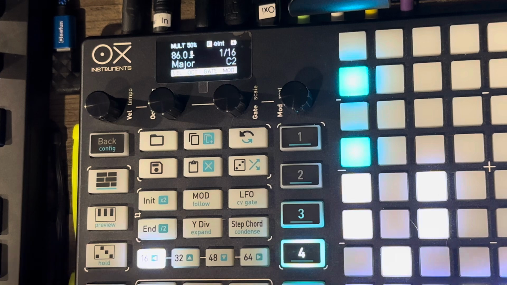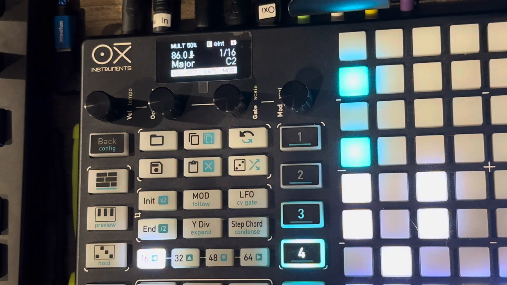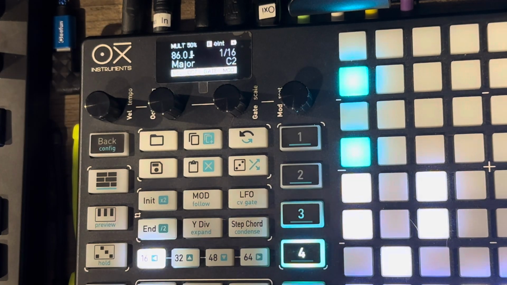And so that's the mod matrix. Generally, it's going to be the same for the other sequencer types, except for the track selection function, which is exclusive to the multi-track sequencer.